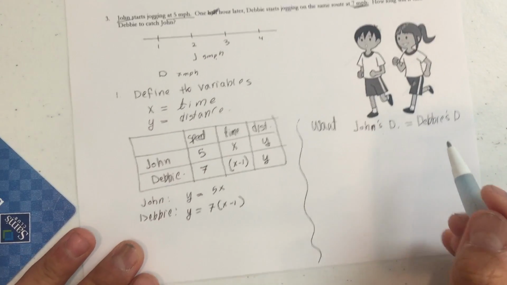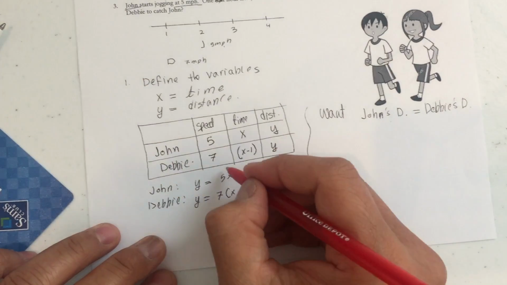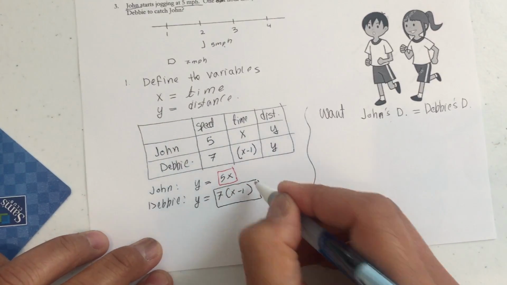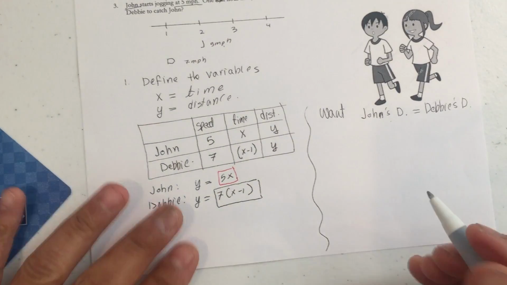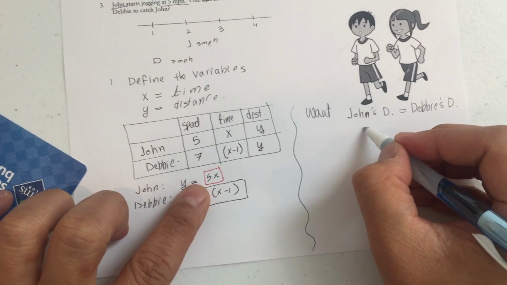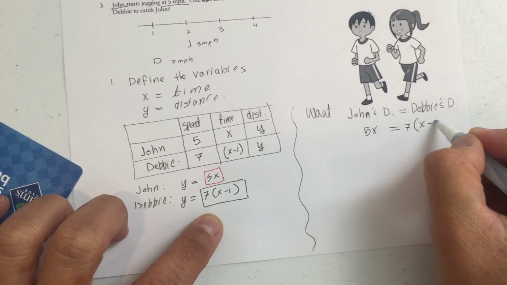What does that mean? It means that you need to take the distance for John and the distance for Debbie and then set them equal to each other. Okay, so here's what it's going to look like. It's going to be 5x equals 7x minus 1.